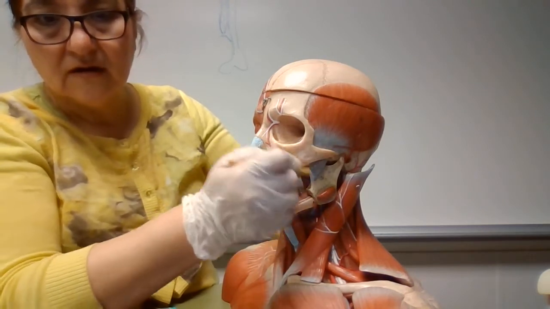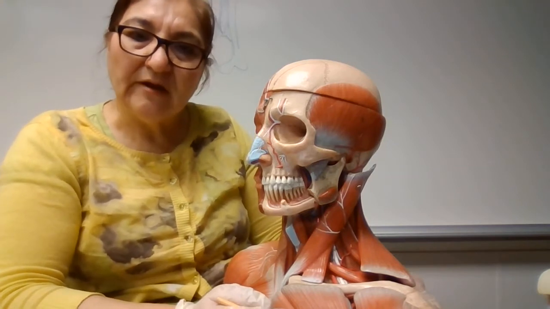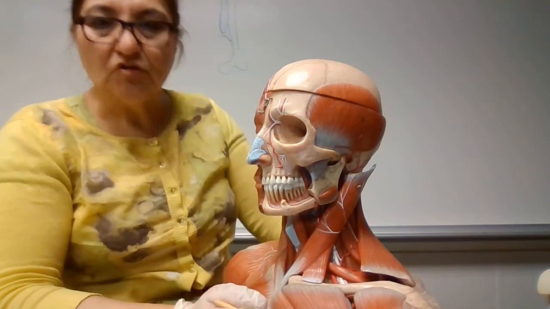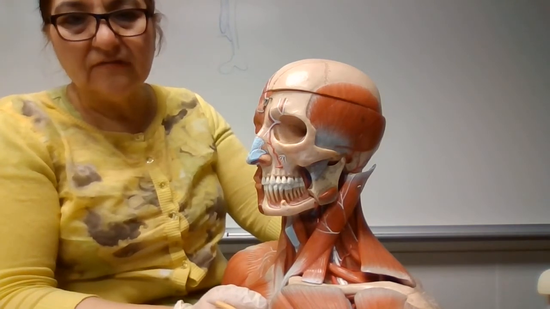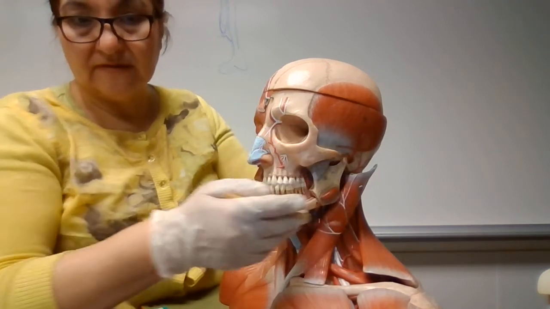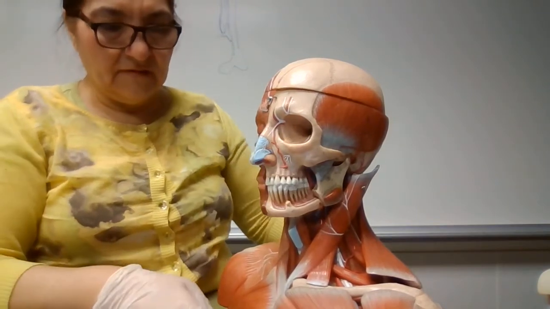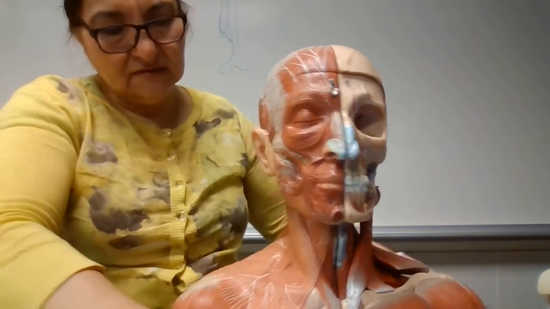It's called masseter. Why do they call it masseter? Masseter is the chewing muscle that you chew with, mastication. And this muscle in animals, for a cow or dog, is a big muscle. That's helping because they have a big mouth. Okay, let me show you the muscle.